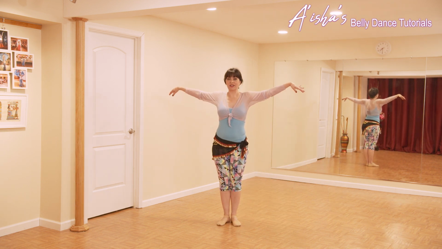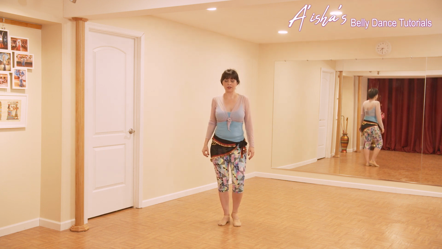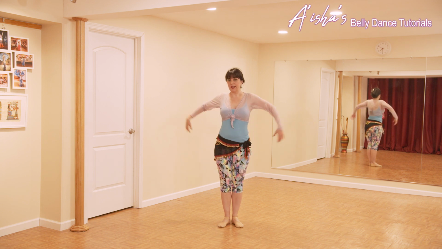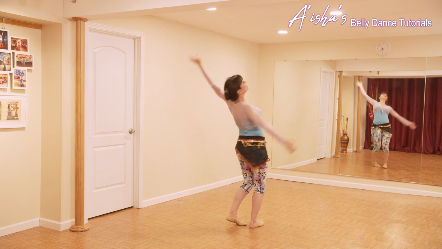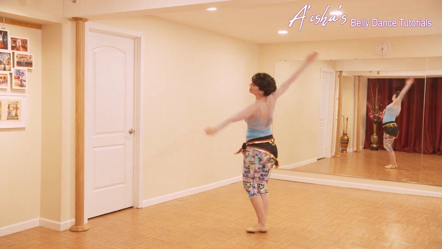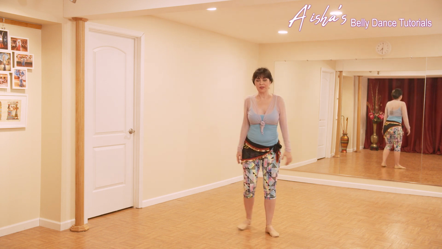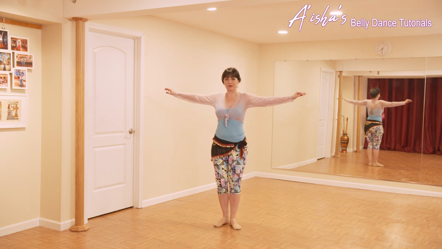All right, so let's try this on music and try different leg positions, different leg movements. And let's try it a few times. All right, let's try maybe with a cross and unwind.